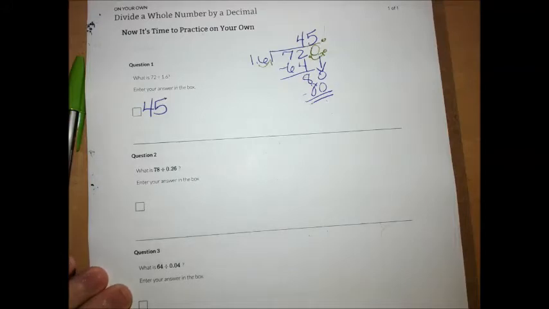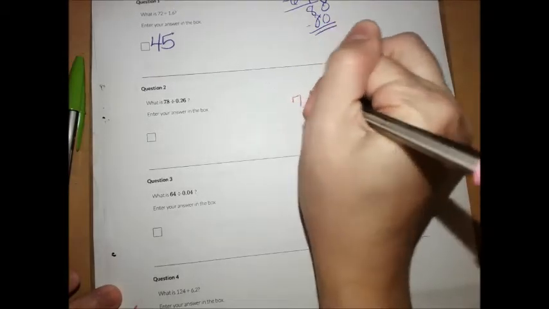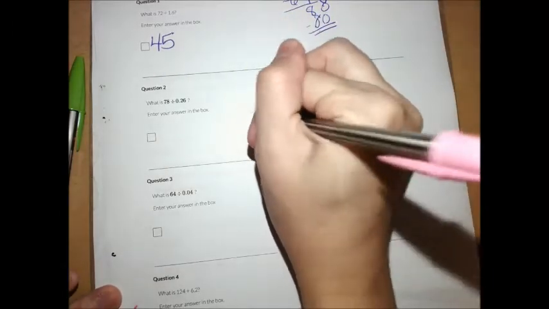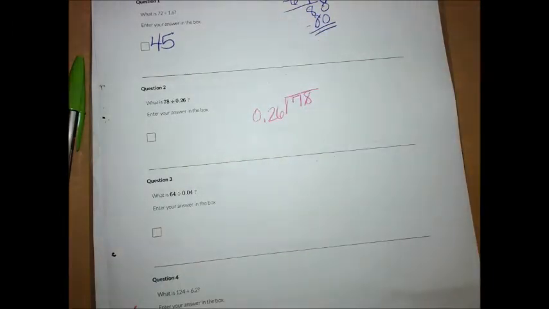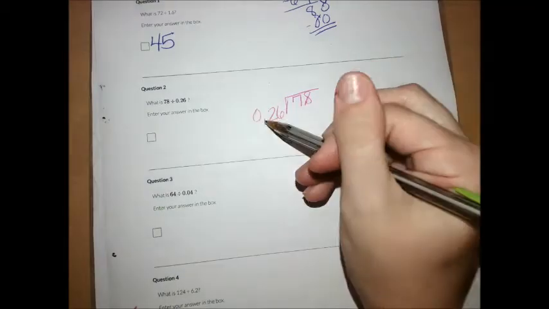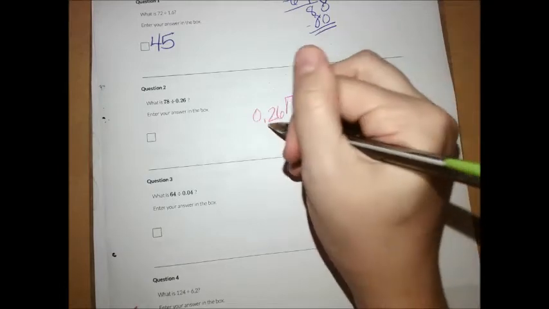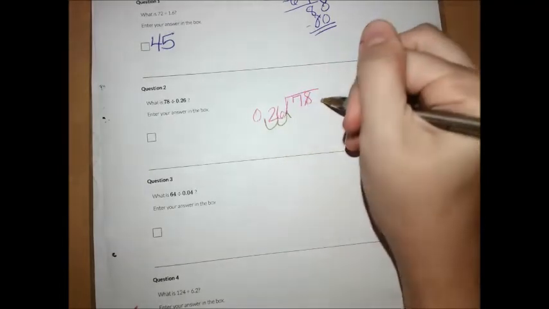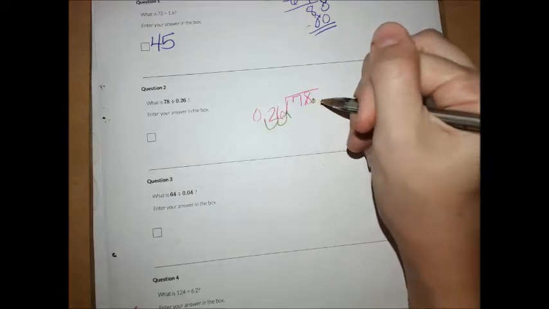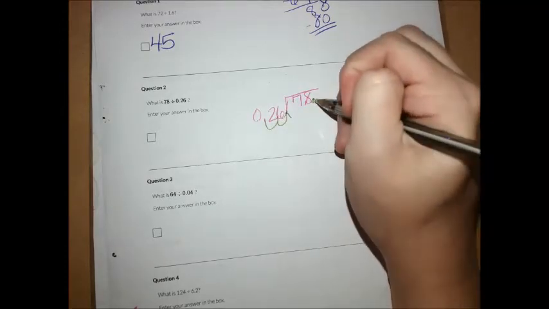Okay, the next question is 78 divided by 26 hundredths. So 78 goes in the house, and that 26 hundredths goes outside. Now I'm going to move my decimal from here. I want this to be a whole number, so I'm going to move it 1, 2 spots to the right. So I have to do the same thing inside, if I don't see it. Remember, it's at the end of that number. So 1, 2 spots. Bring it straight up and fill those holes with zeros.